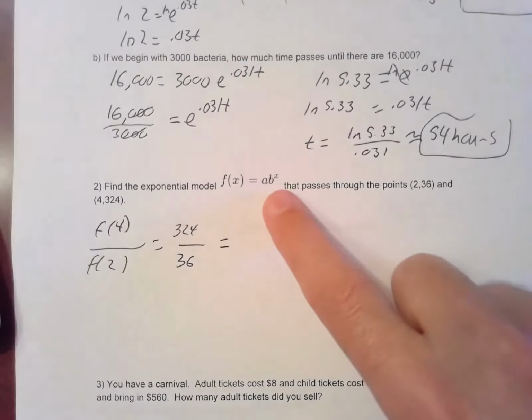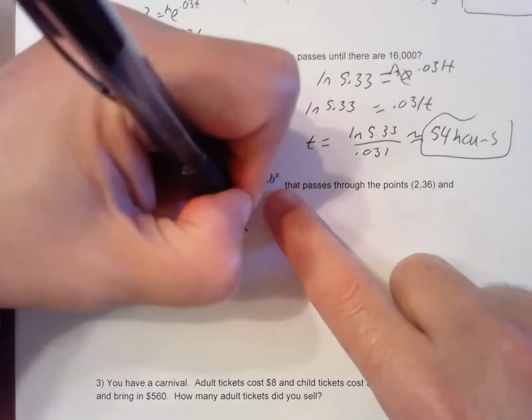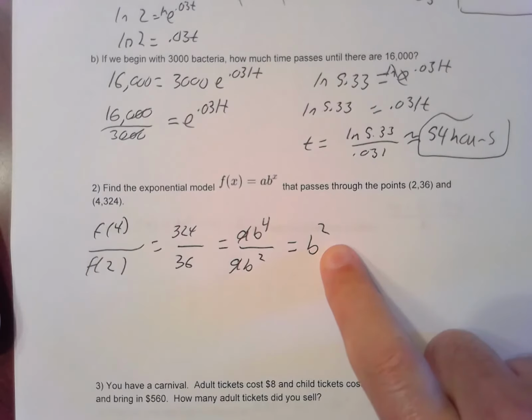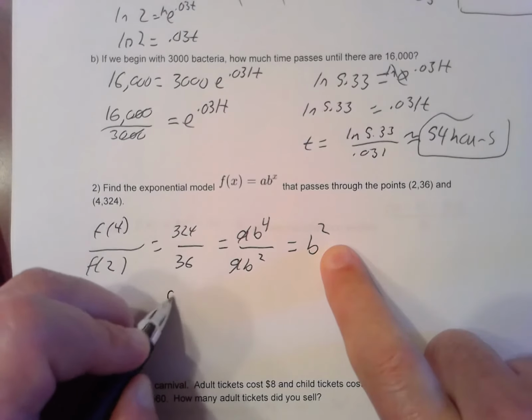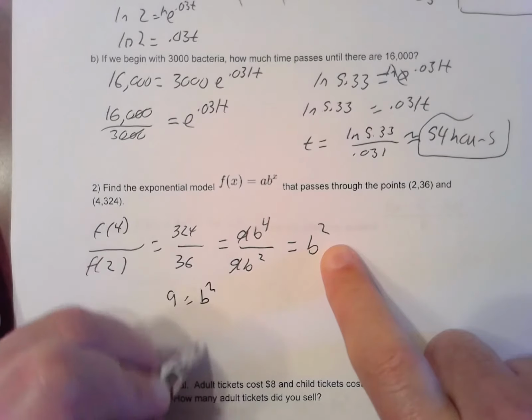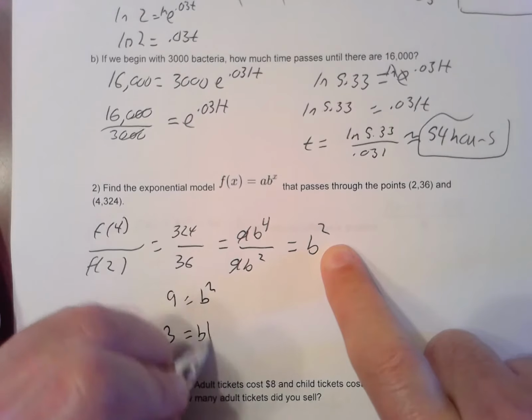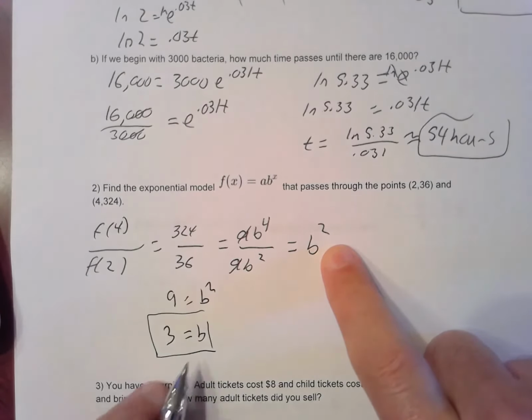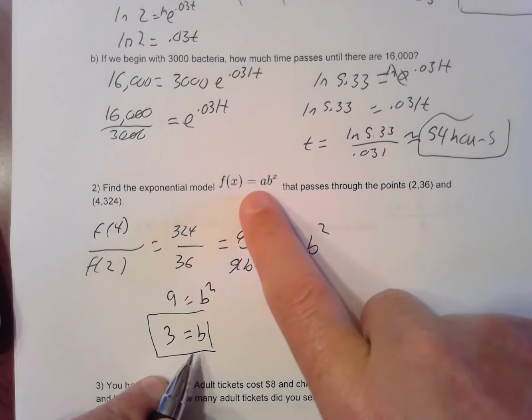But according to the formula, f of 4 should be a b to the 4th. That's just an x value. And f of 2 should be a b squared. Those a's cancel. I can reduce these b's. B to the 4th over b squared is just b squared. So I get b squared equals whatever this number is. Well, that number is just 9. Take the square root, b is 3. I'm halfway done. I needed to find b and I need to find a.